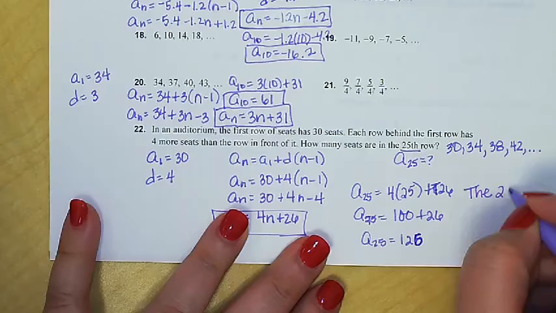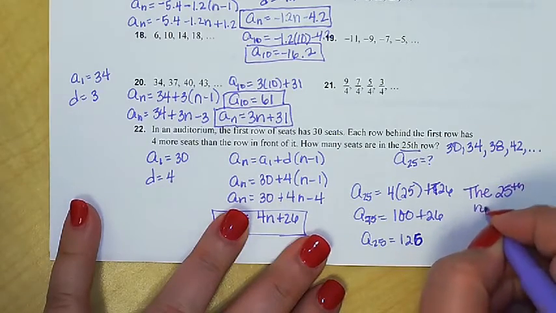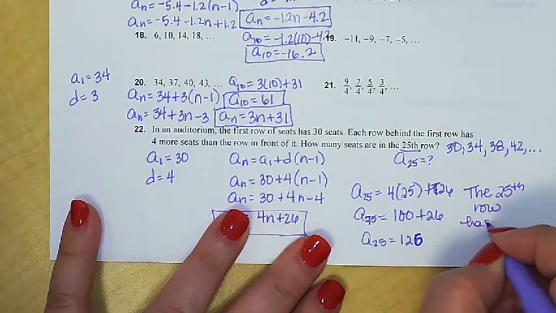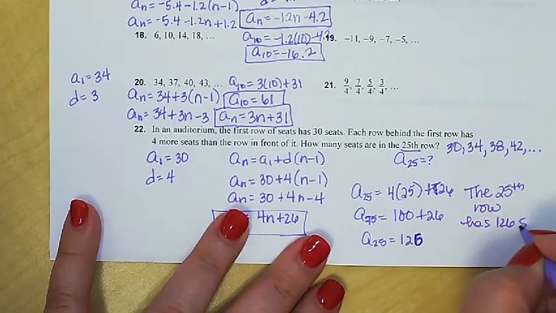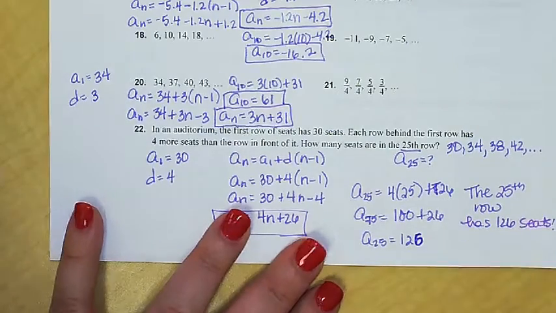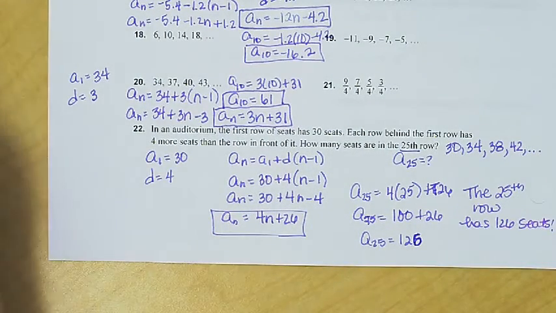So the 25th row has 126 seats. There you go. And that's arithmetic sequence.